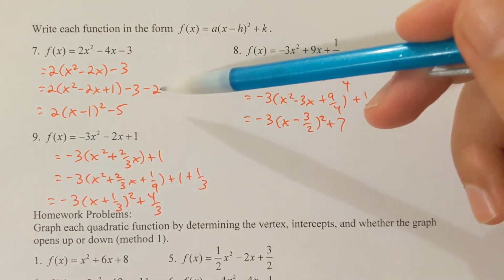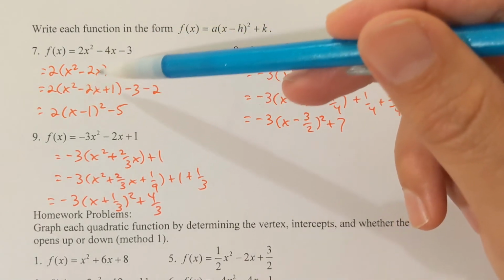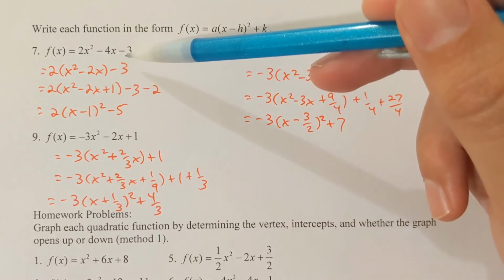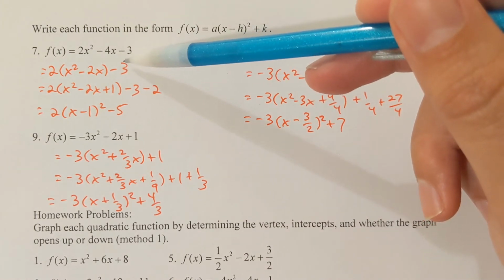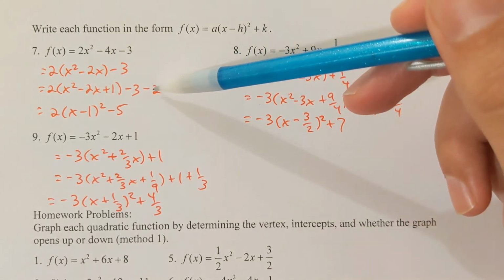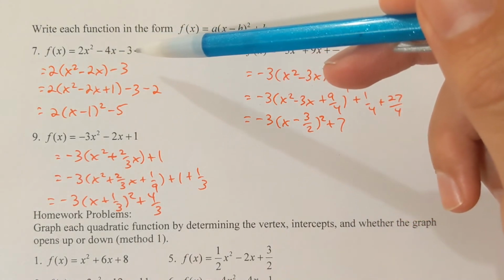Where did the minus 2 come from? Because when I go 2x squared minus 4x plus 2 minus 3, I don't get a plus 2. So because I don't have a plus 2, I'm going to have to subtract 2. That way I've done no harm. It's like I've added 0.